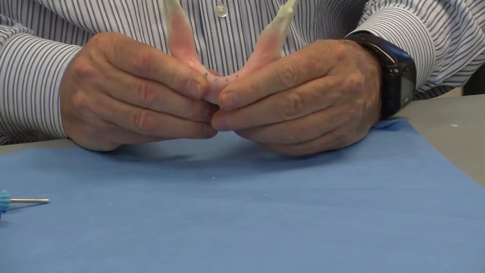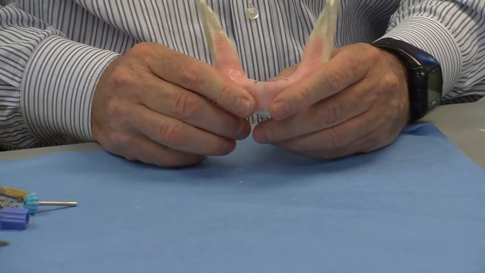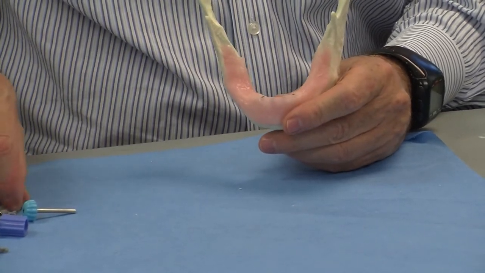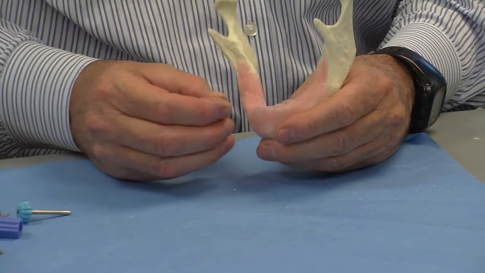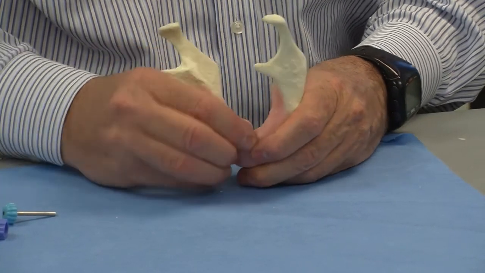The 4 implants are installed, and we're going to install now the locator attachment on top.